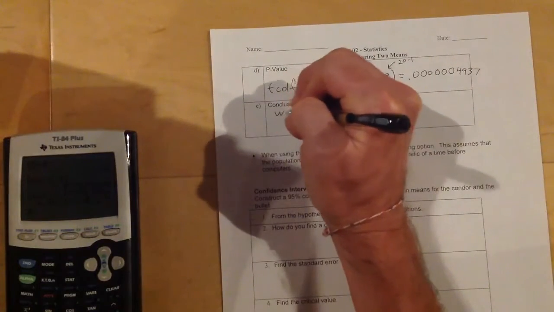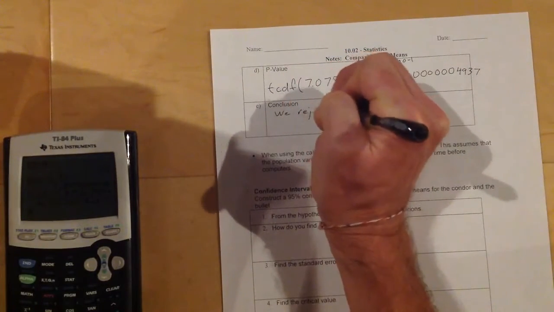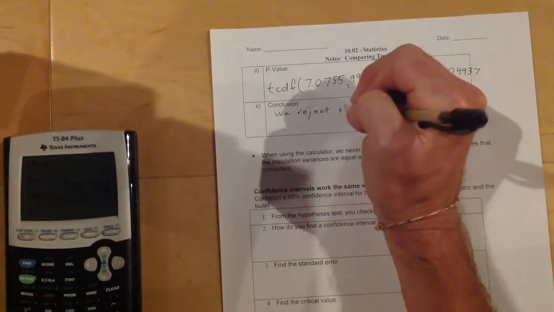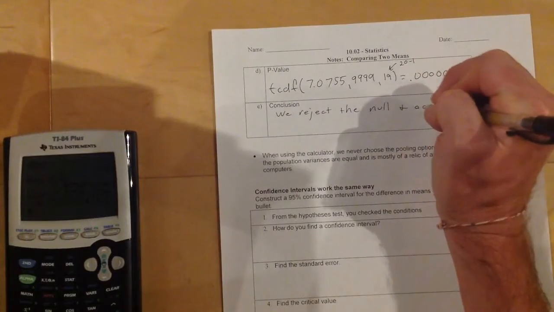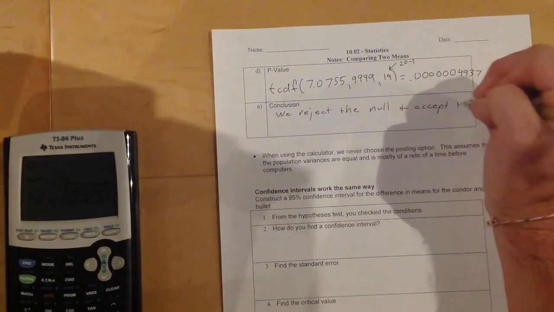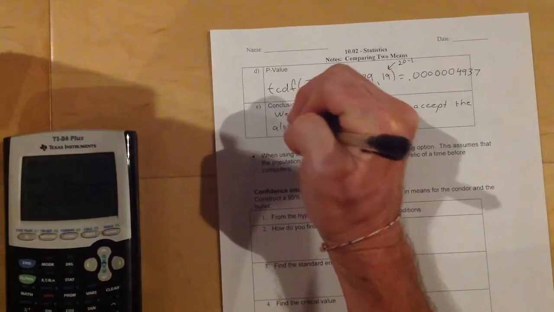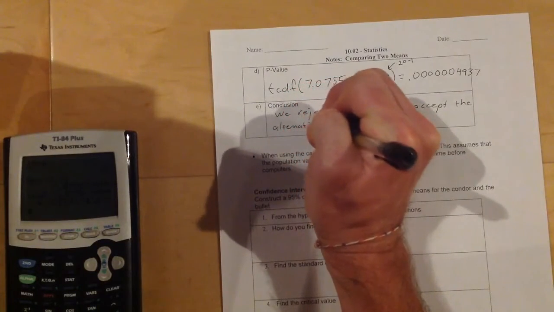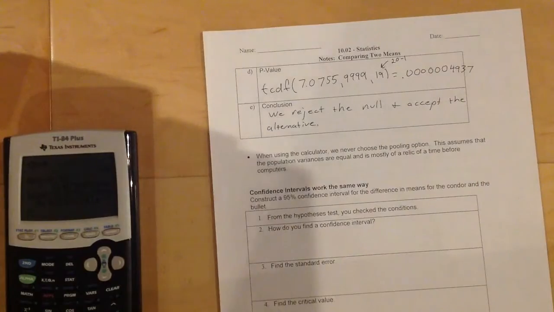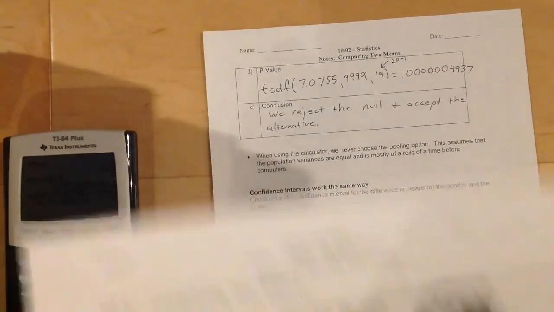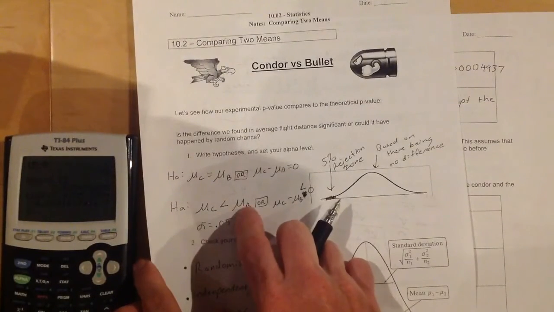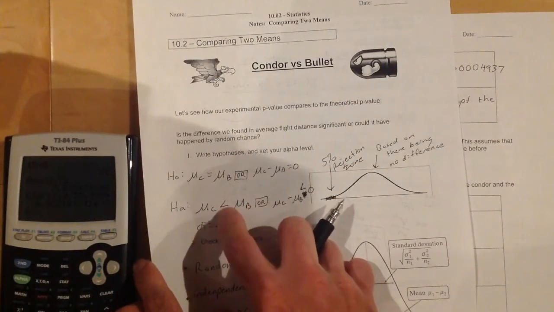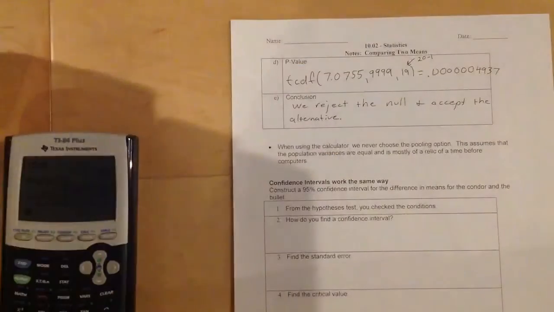So in this case, we reject the null and accept the alternative. All right, and if we go back, our alternative was that the condor was less than the bullet, or if you read this backwards, that the bullet was greater than the condor.